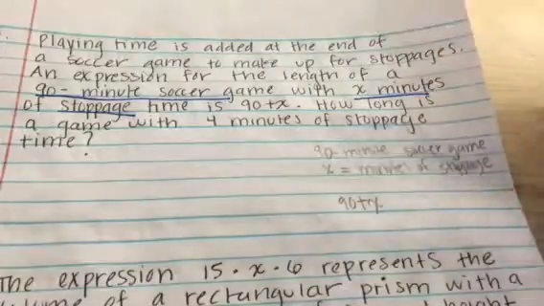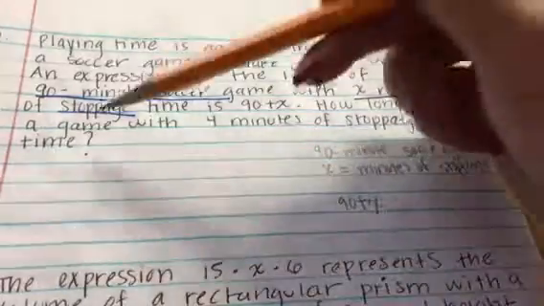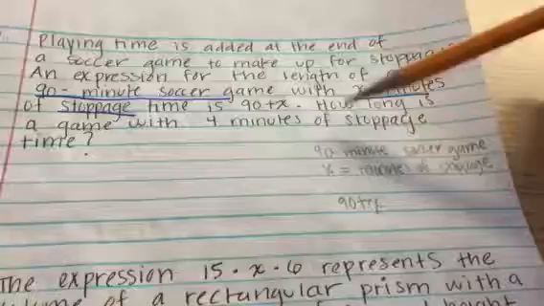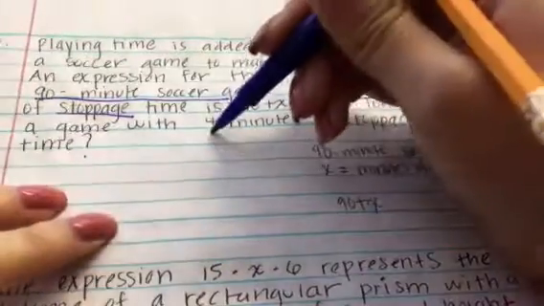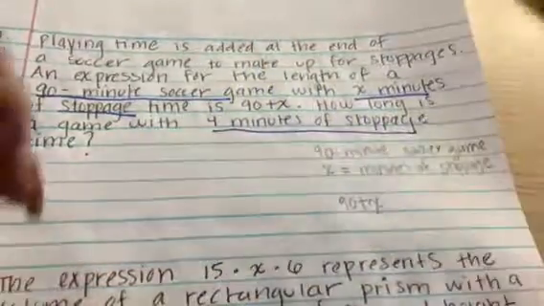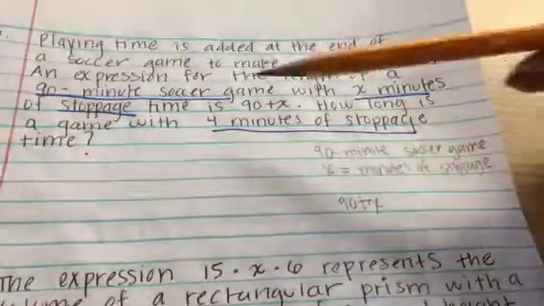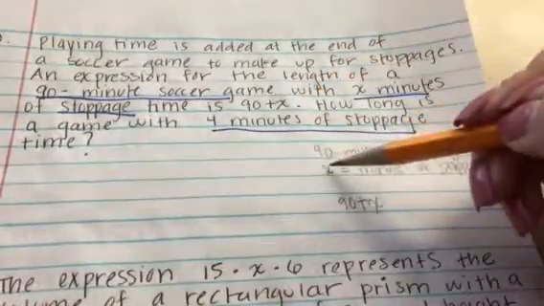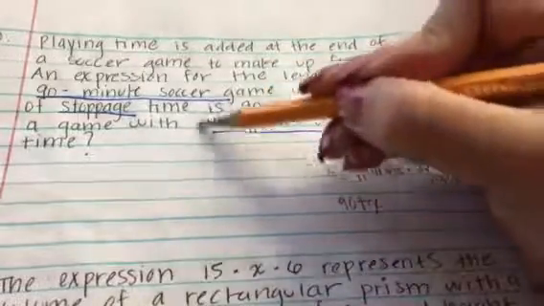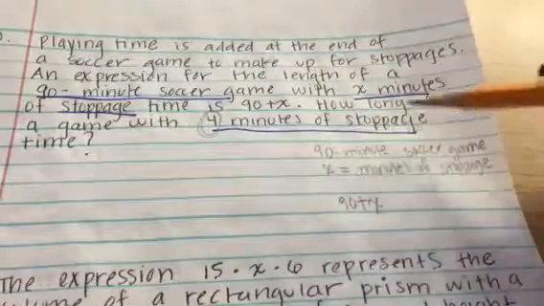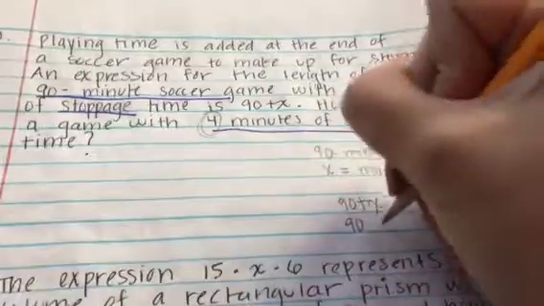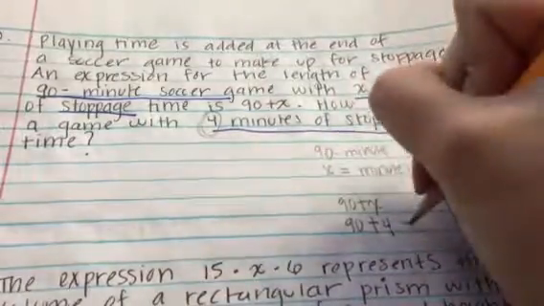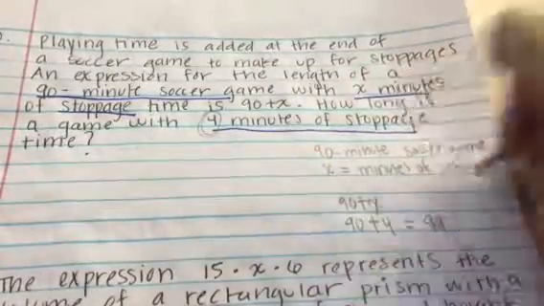And if they're telling you how long is a game with 4 minutes of stoppage time. So how long is a game with 4 minutes of stoppage time? So they're telling you that in this case, X is going to be how much? 4 minutes, right? Because it's minutes of stoppage time. So we're going to have 90 plus 4, which is 94 minutes.